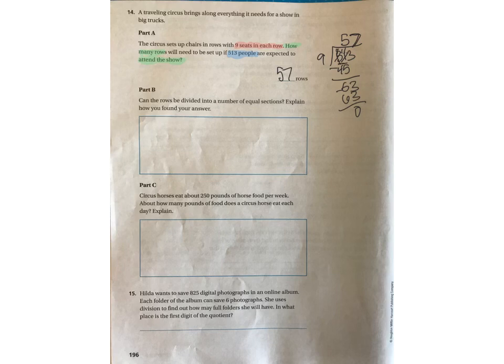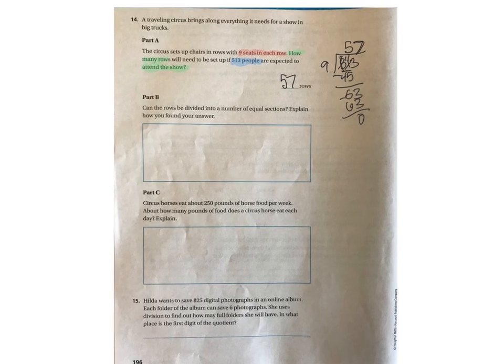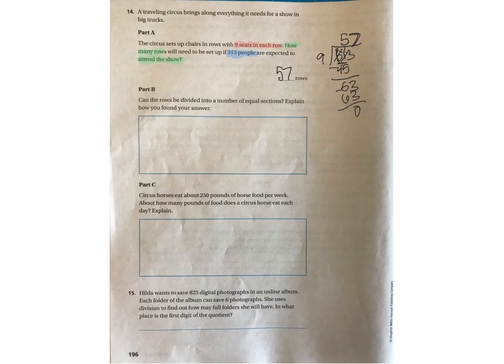So can rows be divided into a number of equal sections? Basically, what this is asking us is, do we have any remainders? And the answer is, we say yes, rows can be divided. We can just put yes. You don't have to put yes, rows can be divided in equal sections. But how do we know that?